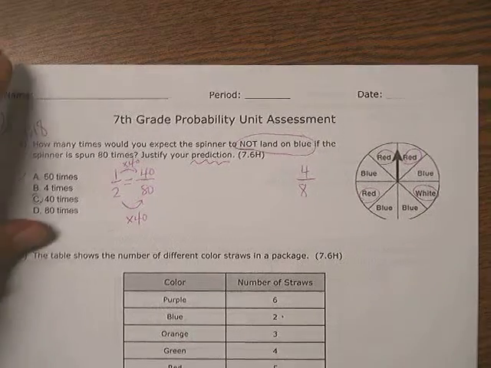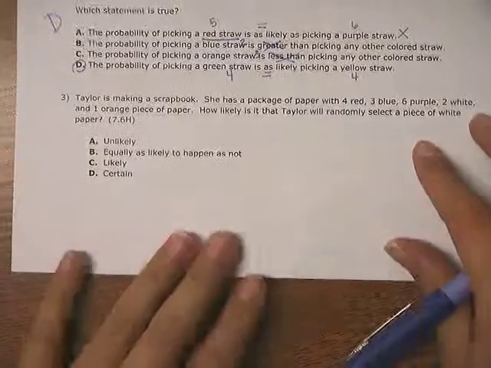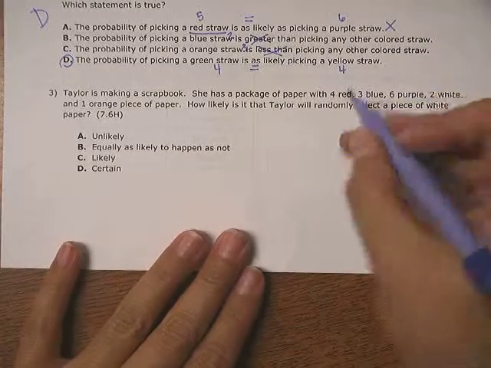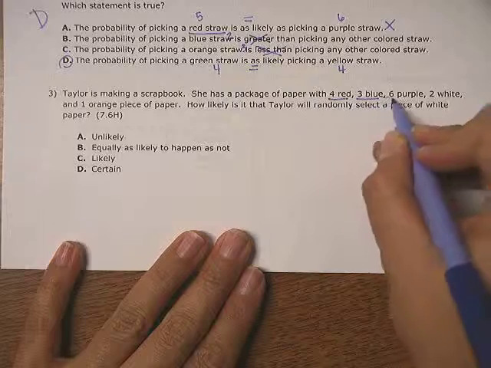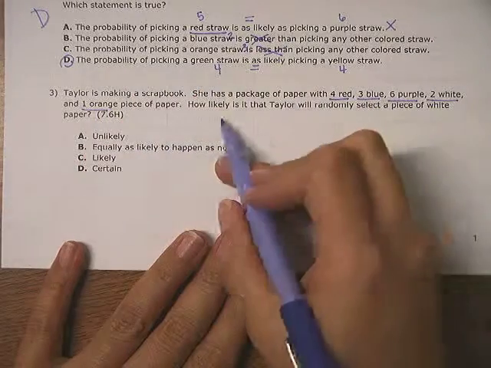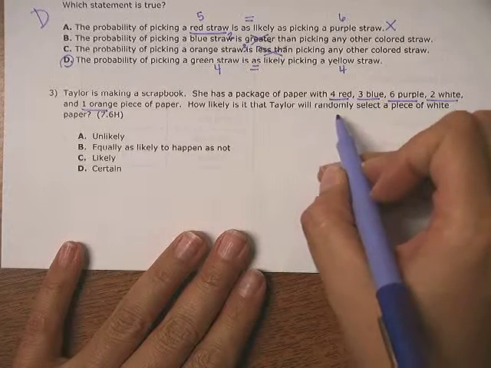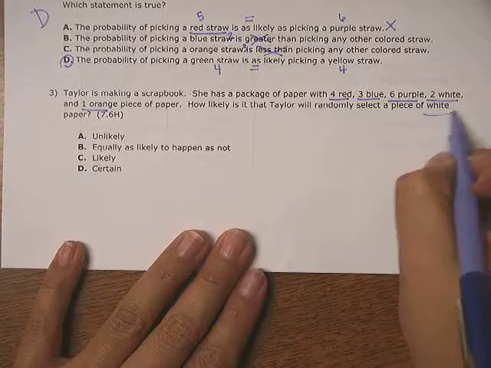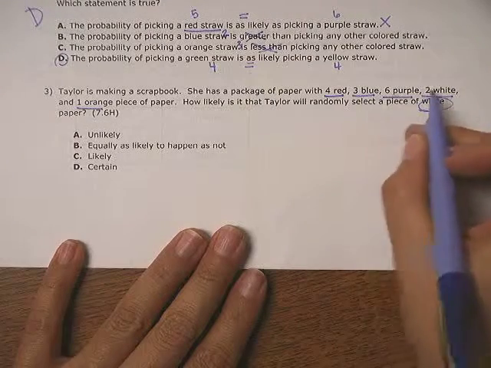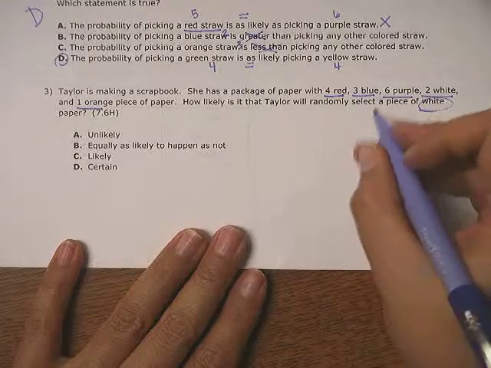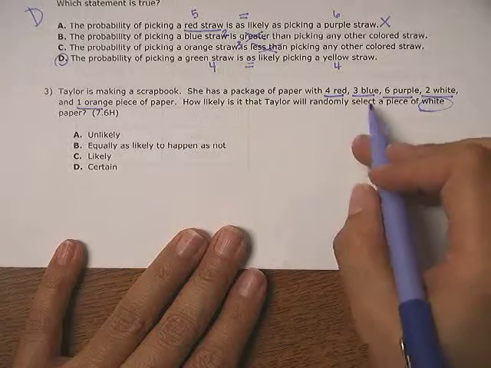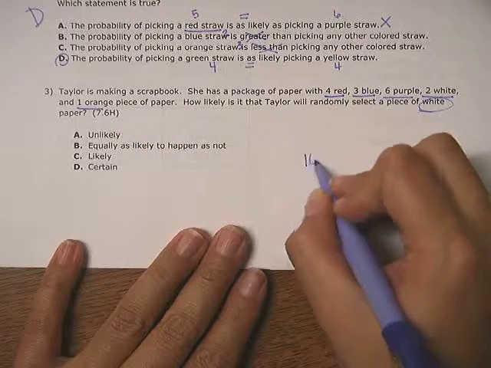Now looking at number 3 from our probability assessment, it says Taylor's making a scrapbook. She has a package of paper with 4 red, 3 blue, 6 purple, 2 white, and 1 orange piece of paper. How likely is it that Taylor will randomly select a piece of white paper? So we're looking at how many total pieces of paper I have. Okay, we're going to add these up. 4 and 1 is 5, 6, 7, 8, 9, 10, 16 pieces of paper.